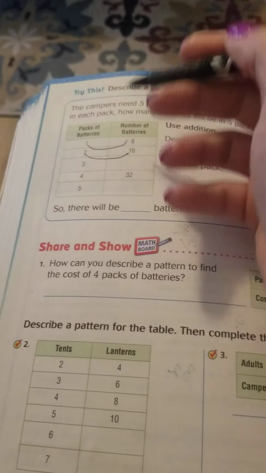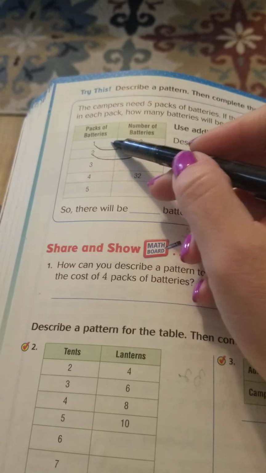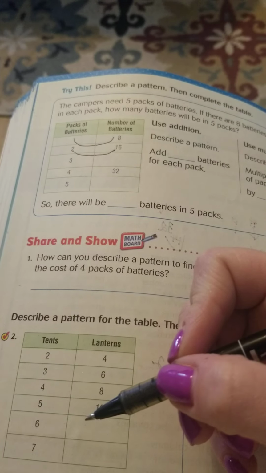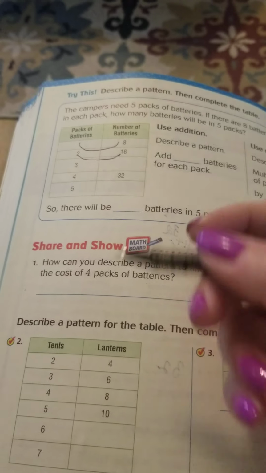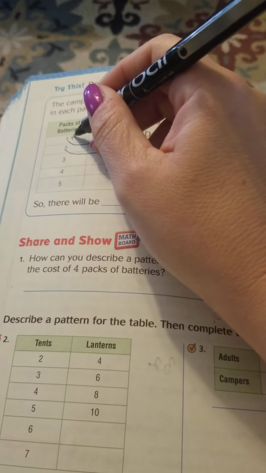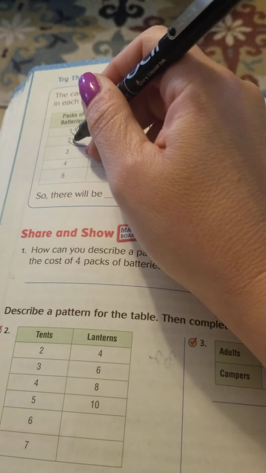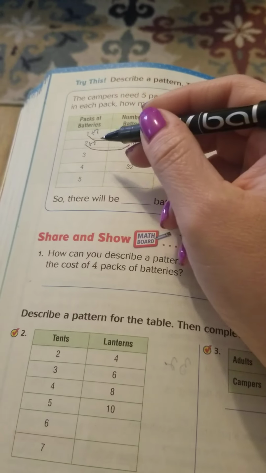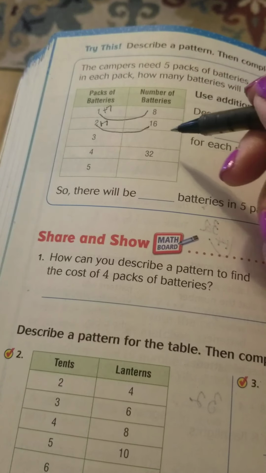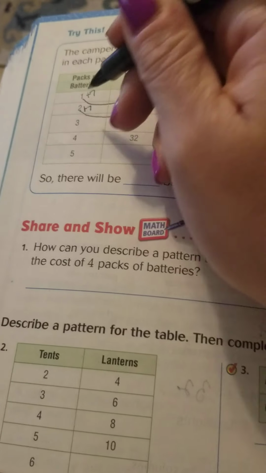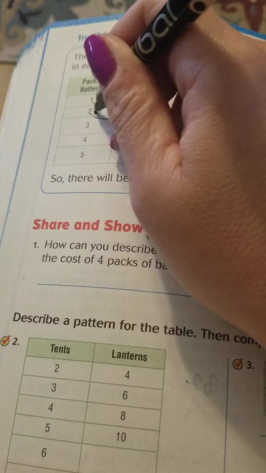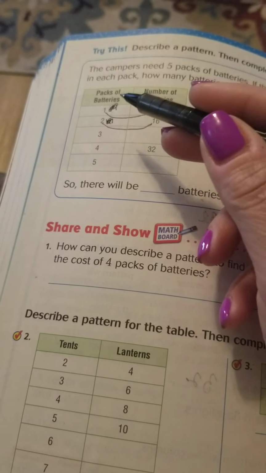So immediately I think, well, I can add 1 plus 7 to get 8. And that does equal 8. But whatever you put for the pattern here, it has to work for all the numbers. So let's try 2 plus 7. 2 plus 7 is 9, not 16. So I can't use plus 7. So adding's not going to work.